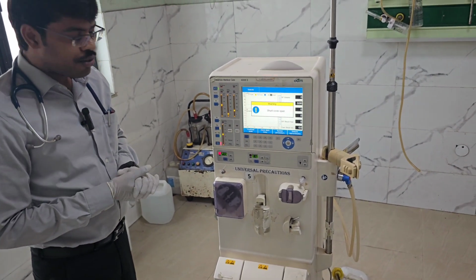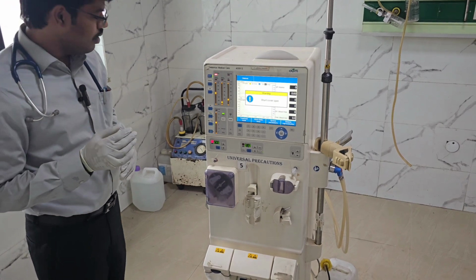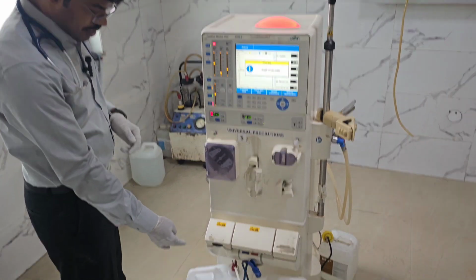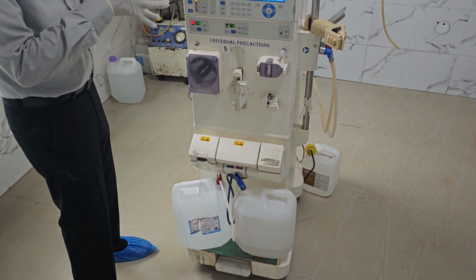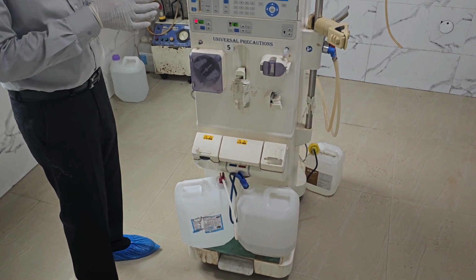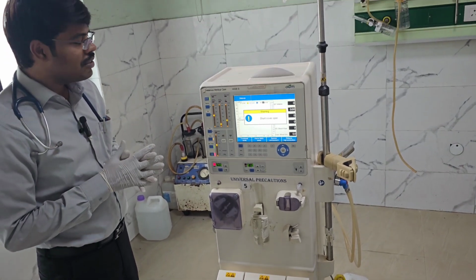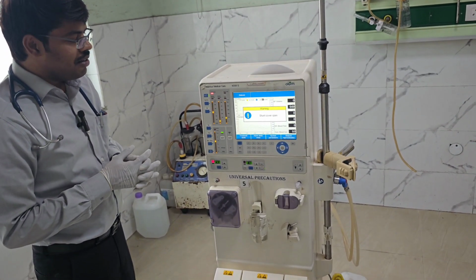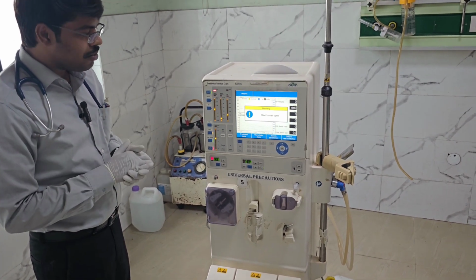What about the hydraulic circuit? See, this machine prepares the dialysate using the proportion of water, electrolytes and bicarbonate. It goes inside and gets mixed. That part is called the hydraulic circuit. The hydraulic circuit functionality might be required for a DM final exam student. For the rest, at least for the medicine residents, that might not be required.